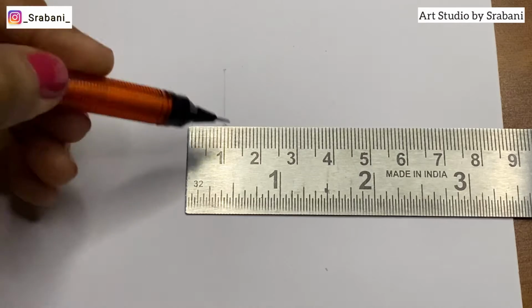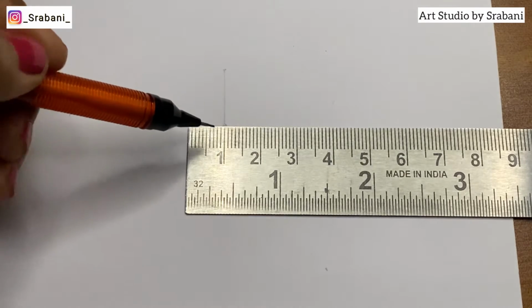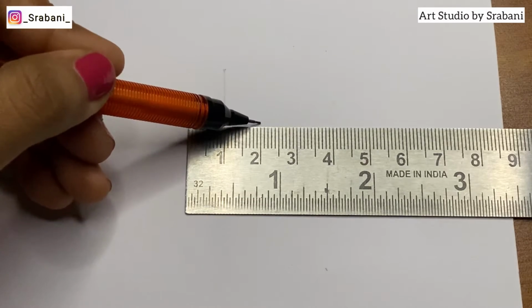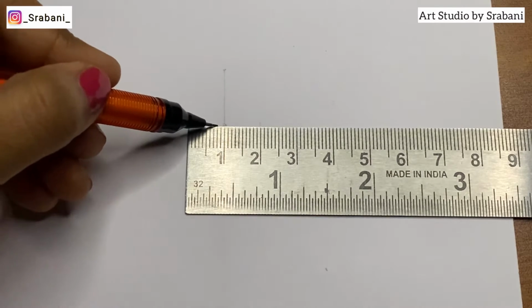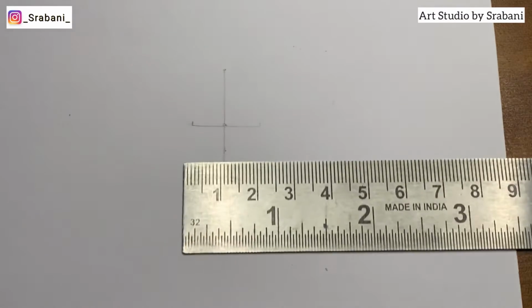So now we will go and take the horizontal measurement. Just at the center of the balance line we will place the scale and we will go 1 centimeter each on both sides. Therefore our basic graph is ready.